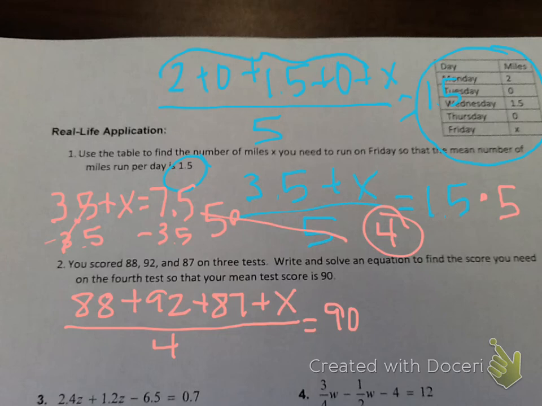So if I add all of these up, find my handy dandy calculator, I get 88 plus 92 plus 87, I get 267 plus x equals 90. And that's all divided by 4. So to get rid of that 4, the 267 plus x is kind of attached together because it's all above this division symbol.